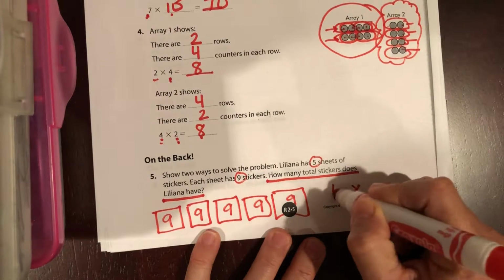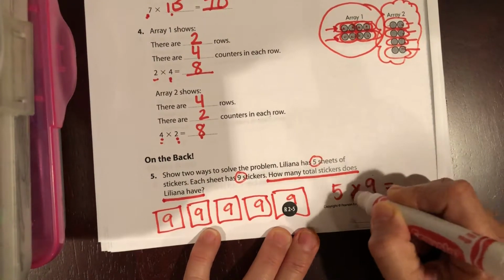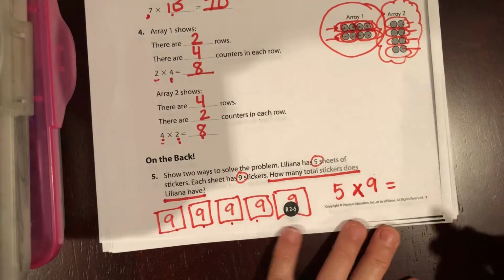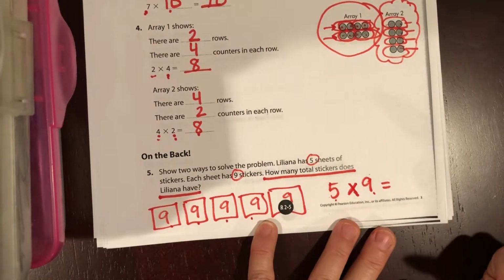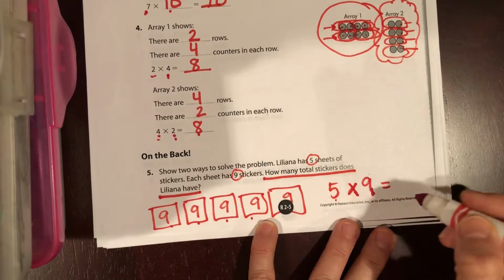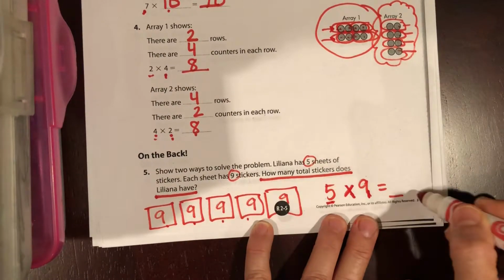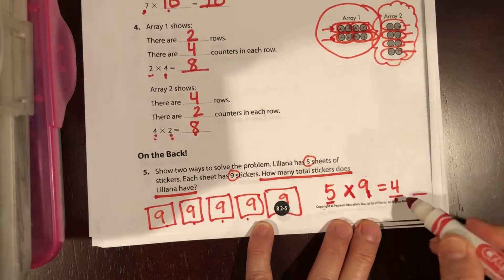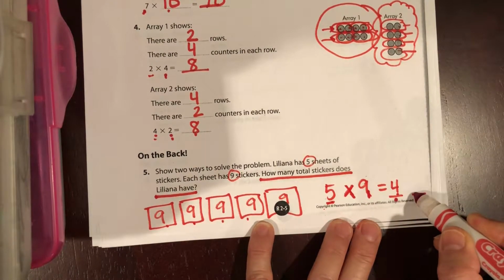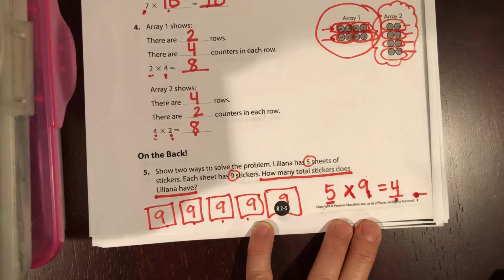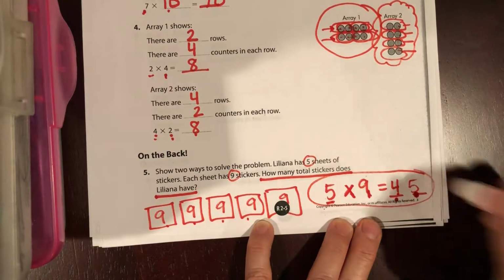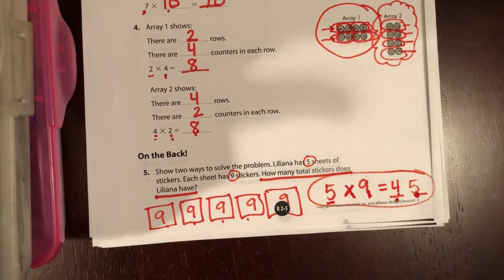Okay, you have 5 groups of 9, right? So when you're going to multiply 5 times 9, remember our trick for the 9s. Instead of a 5, what are you writing here? Instead of a 5, you're going to write a 4. And then 4 plus what equals 9? 5. So 5 times 9 equals 45. Good job.